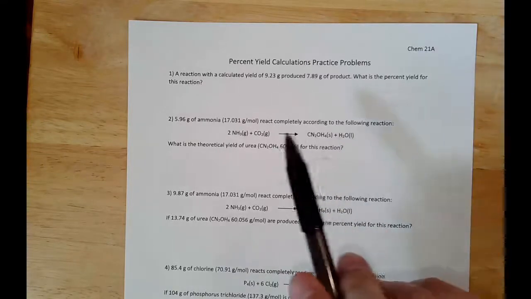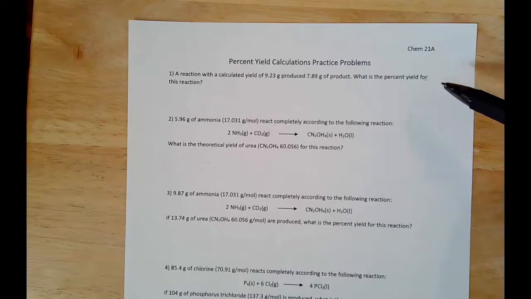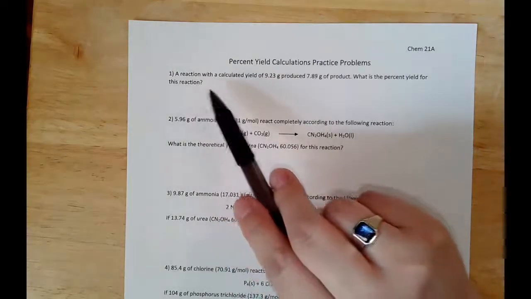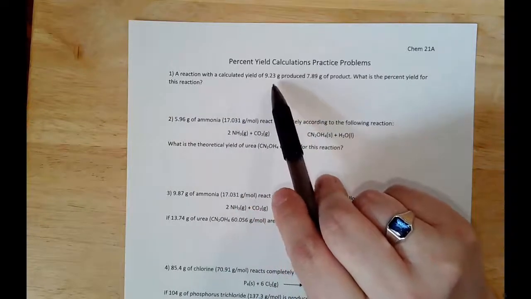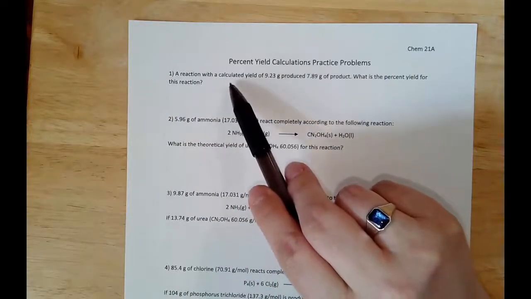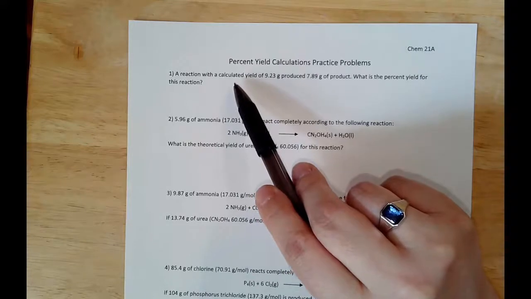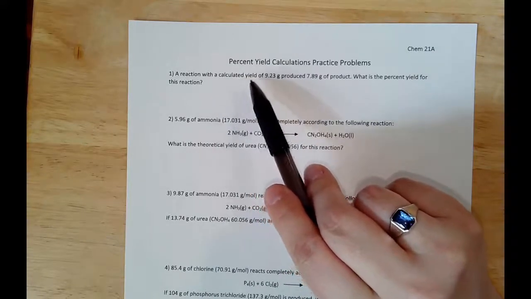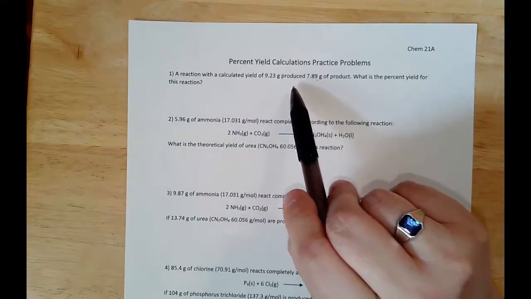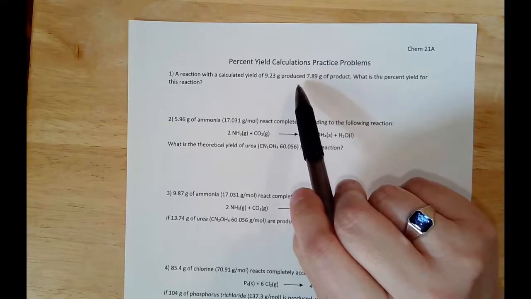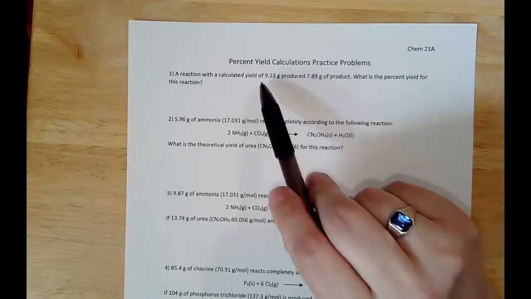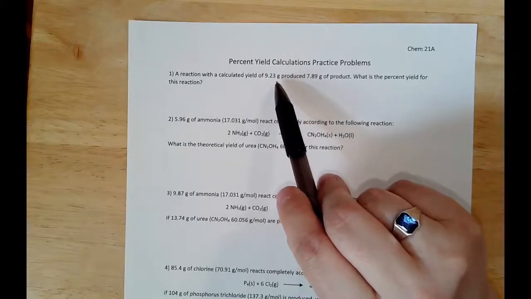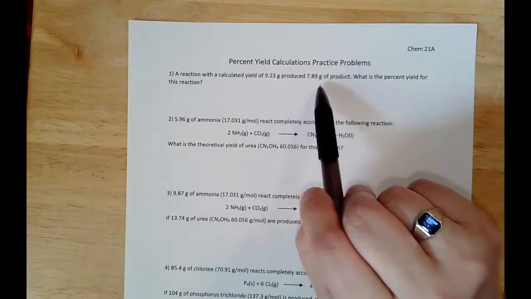But reading these can be a little tricky. So I am going to read number 1 with you, just to help you identify which one is the actual yield and which one is the theoretical yield. So when you look at this, it says a reaction with a calculated yield of 9.23 grams. When you see that word calculated, that's your theoretical yield. So a reaction with a calculated or theoretical yield of 9.23 grams produced, that means you actually made 7.89 grams of product. So the 9.23 is your theoretical yield, and the 7.89 is your actual yield.